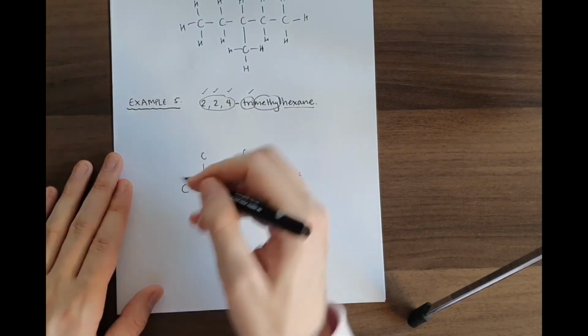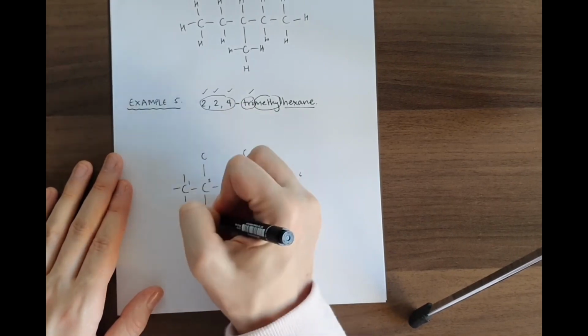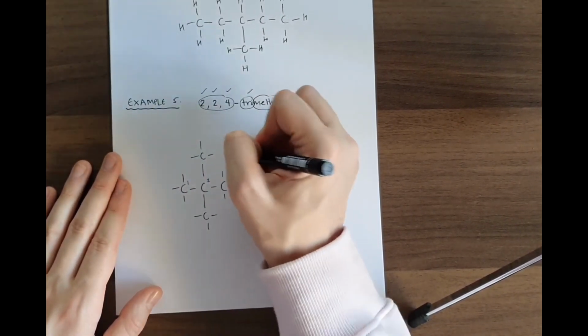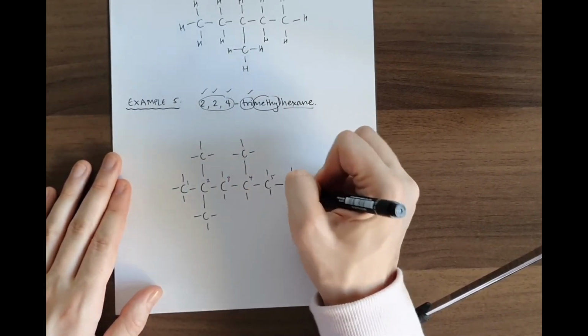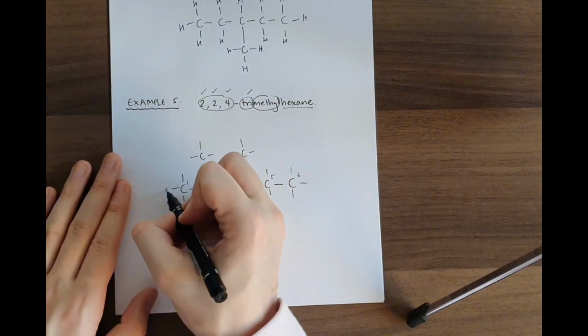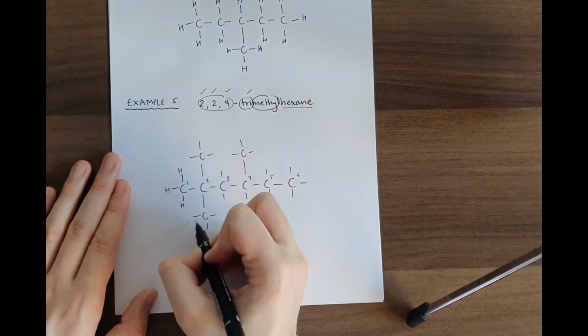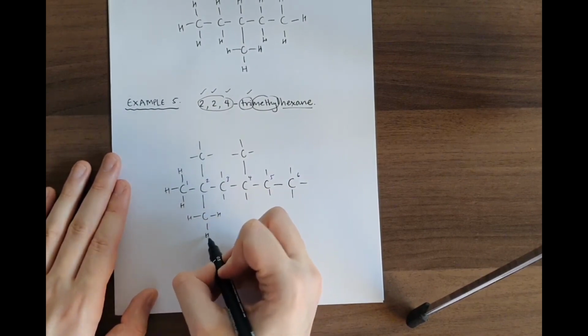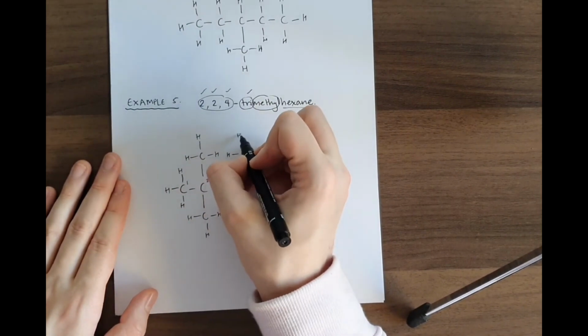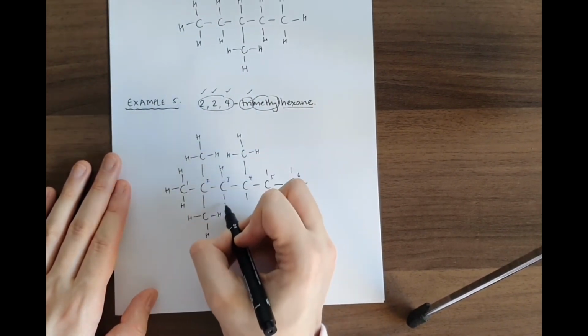Last step is the easy fun one. I now just need to go through every carbon that I have and make sure they all have 4 bonds. I did that nice and quick, but make sure you are counting when you're doing that process. And then of course all that remains is to make sure we add on all the hydrogens on all the bonds.